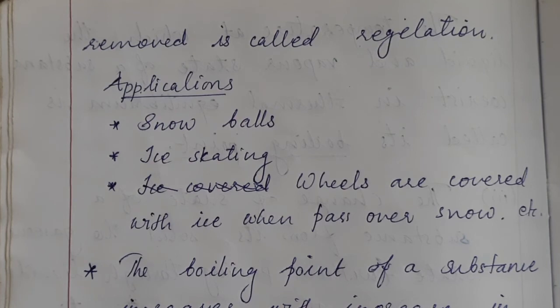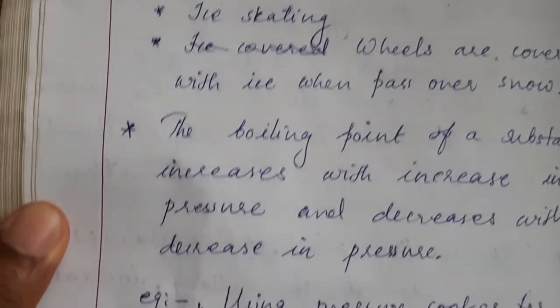As a result, this ice will melt. Once you pass over a particular place, again this water will become ice itself. It will freeze there. So keep in mind that name.